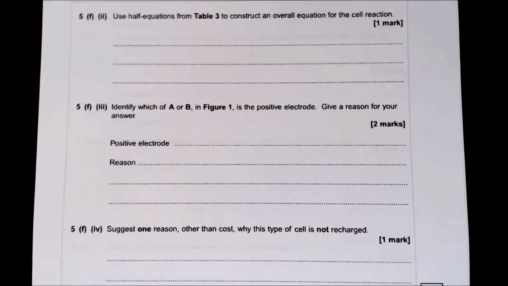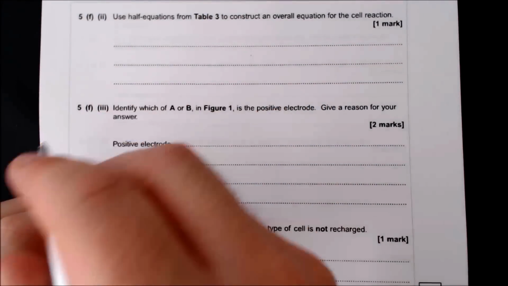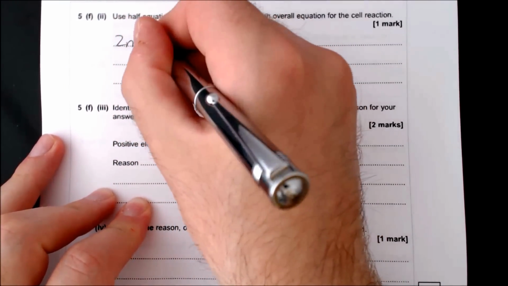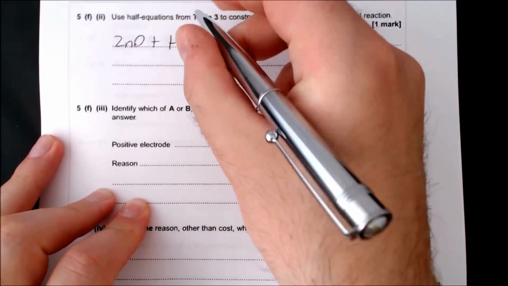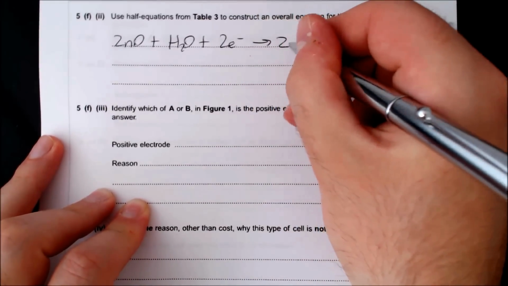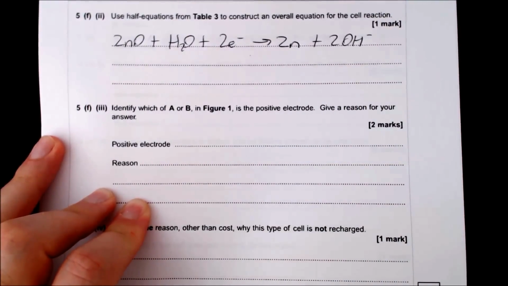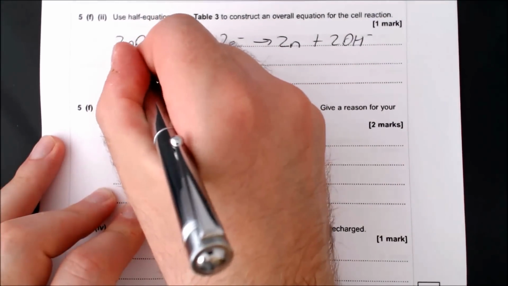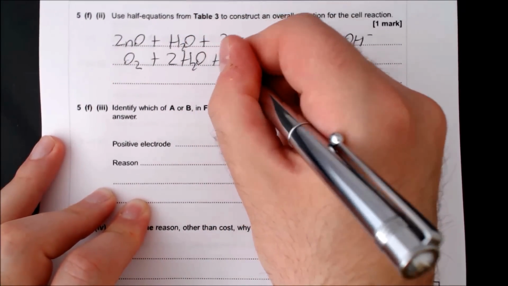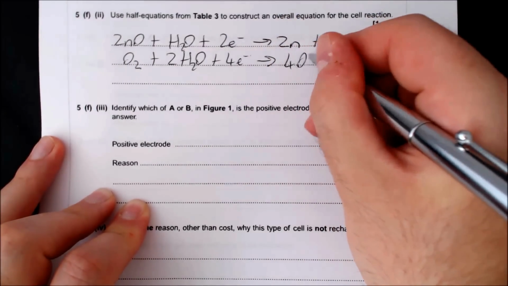We're going to start with our zinc one: zinc oxide plus water plus 2 electrons forms zinc plus 2OH minus. Then we've got our oxygen one as well: O2 plus 2H2O plus 4 electrons produces 4 lots of OH minus.